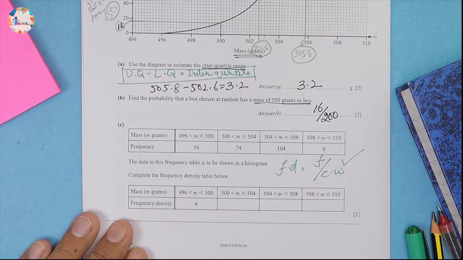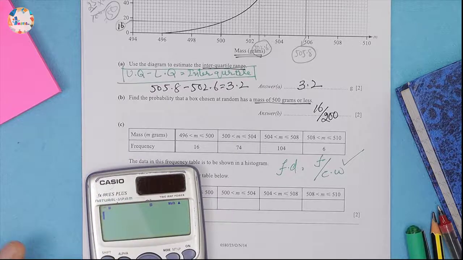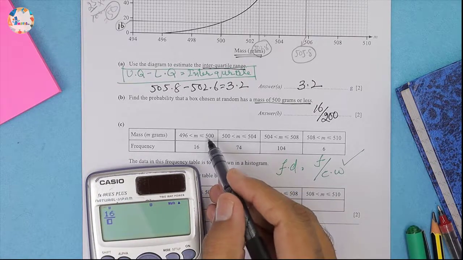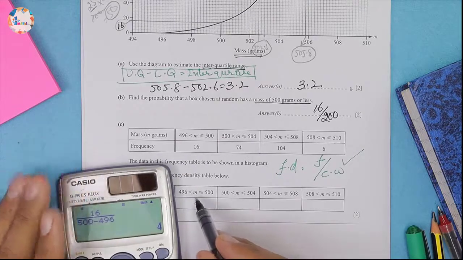For the first one they have calculated the frequency density: the frequency is 16, divided by the class width, which is 500 minus 496, and this is equal to 4, which they have written over here as 4.